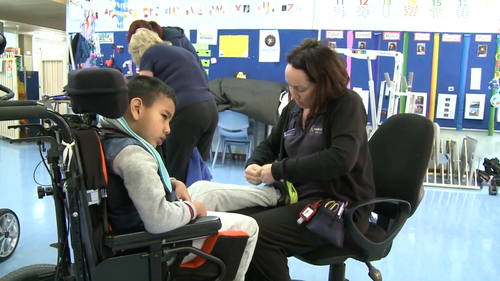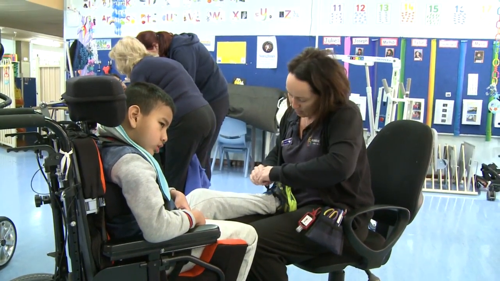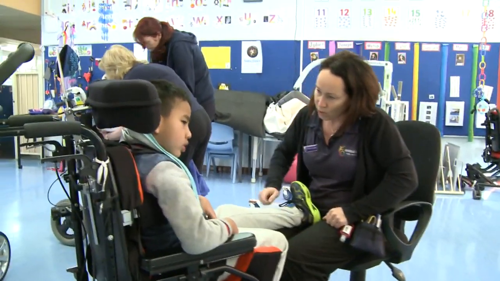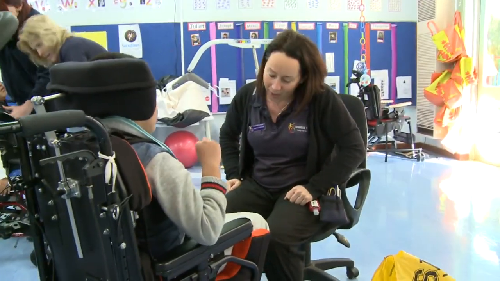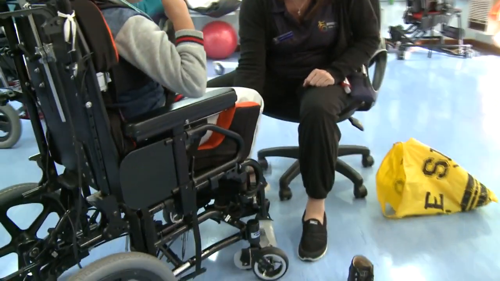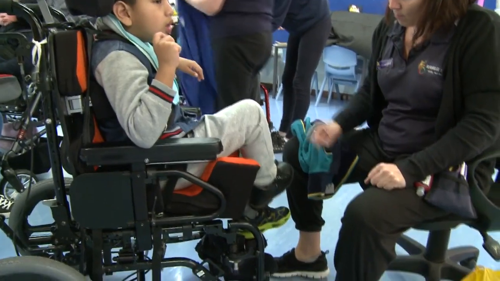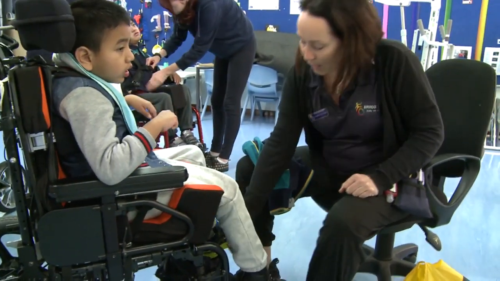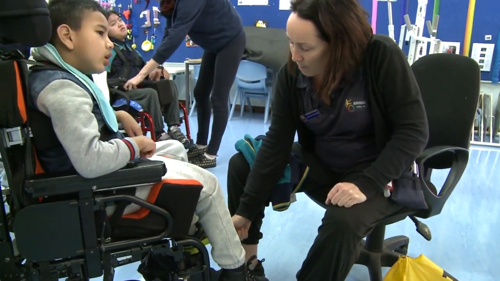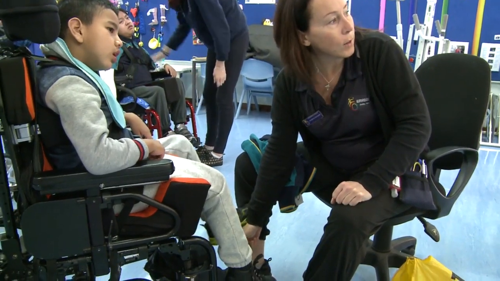A touch cue involves touching the student in a specific way on their body to get their attention, inform them of what is going to happen next, and provide feedback. As with all cues, the important thing is to use them consistently to help reinforce the association between the cue and the forthcoming activity.